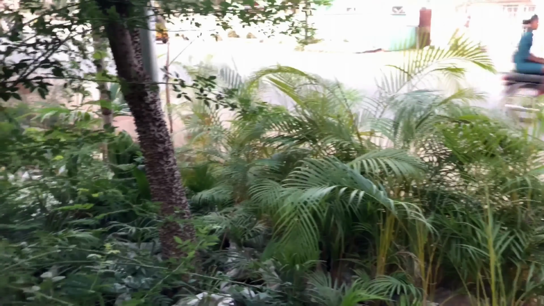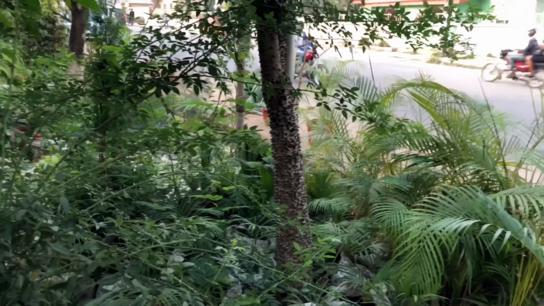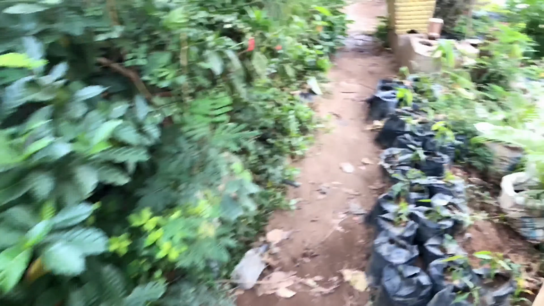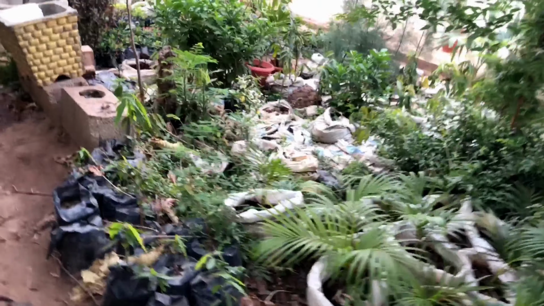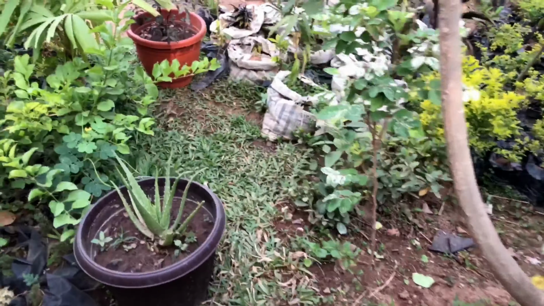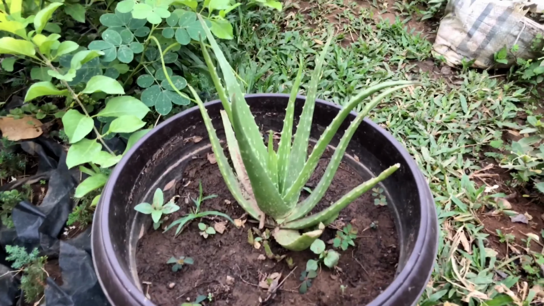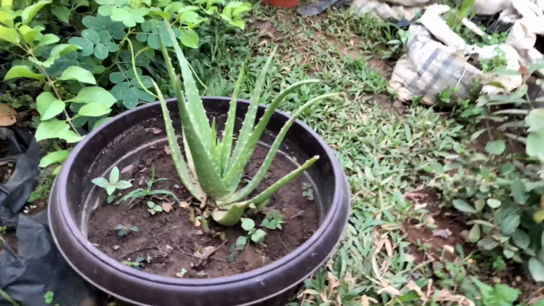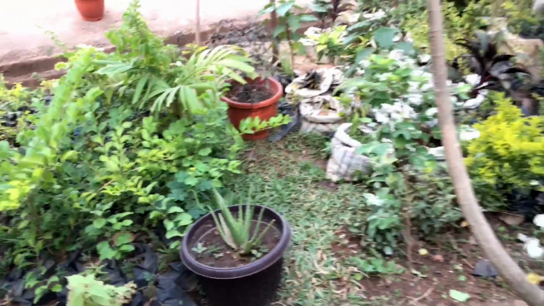Okay, guys, I forgot to show you guys aloe vera. I actually wanted to get some aloe vera, but it happens that he doesn't have a bigger one. I actually need aloe vera to film for you guys. Okay, so this is aloe vera. His aloe vera are quite small and I can't get from this. And he's trying to show me another one.